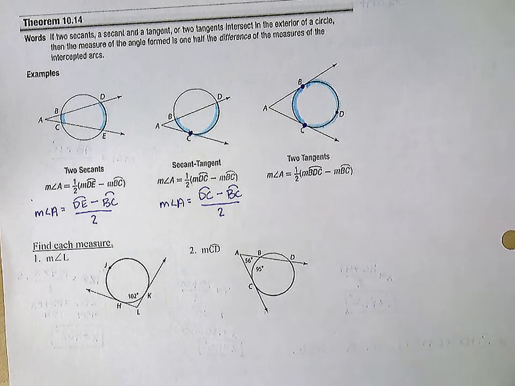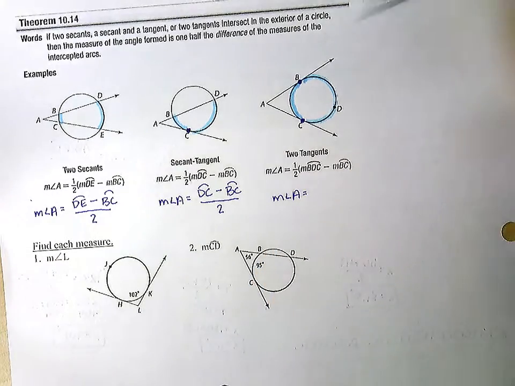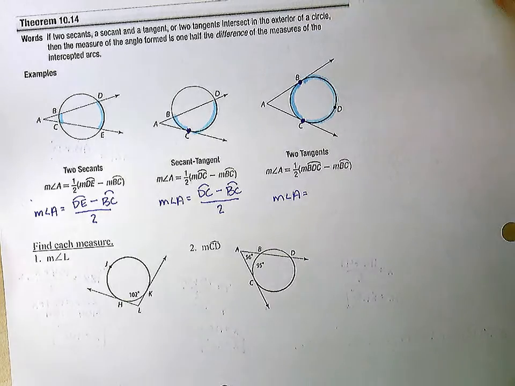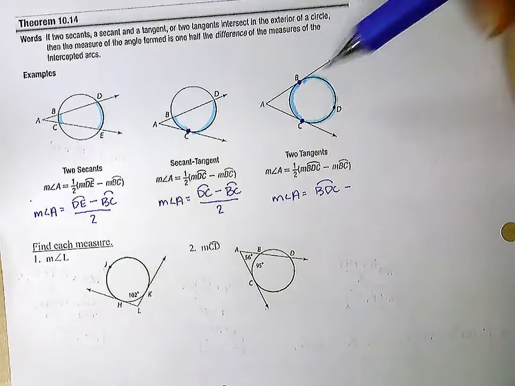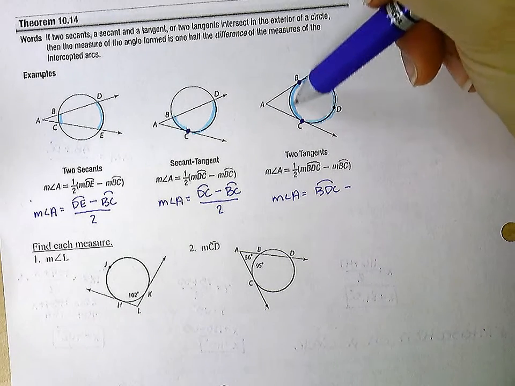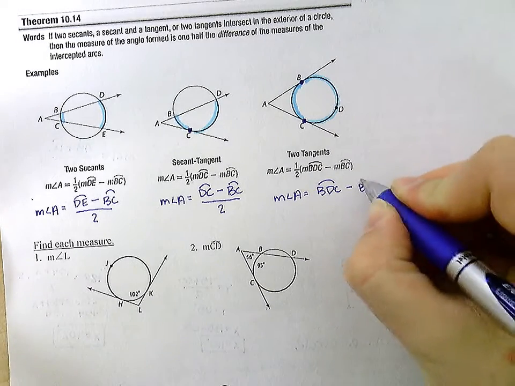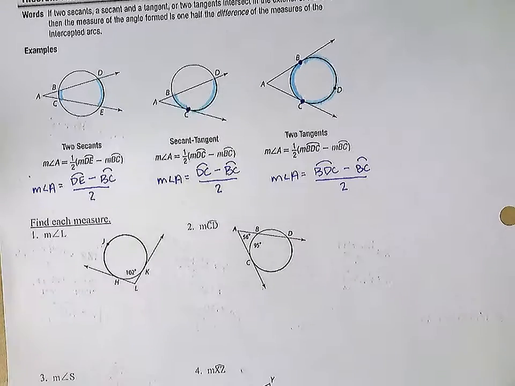But again, to find angle A, you're going to take the arc further away that's intercepted, or the larger arc, which is BDC, subtract the smaller arc, or the closer arc intercepted, which is BC, and then divide by 2. So all we're doing is taking the larger arc, subtract the smaller arc, divide by 2 to get the angle.